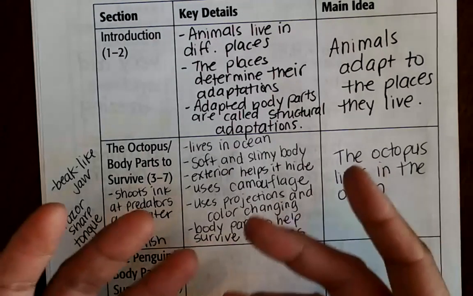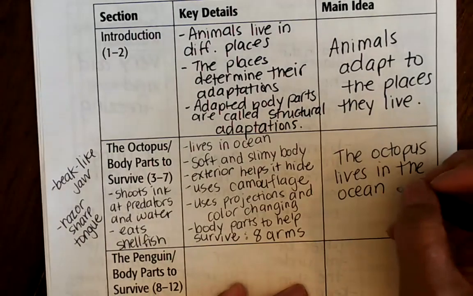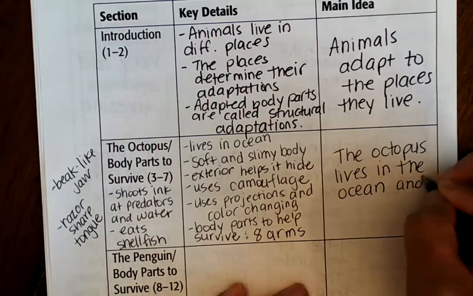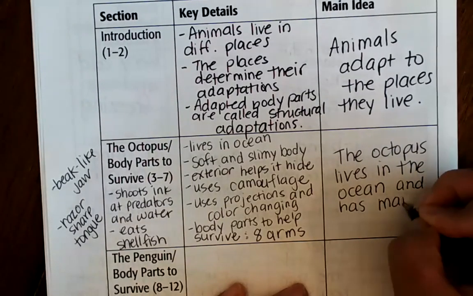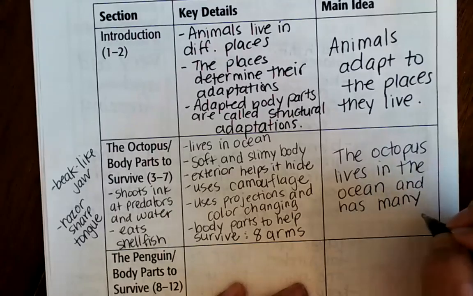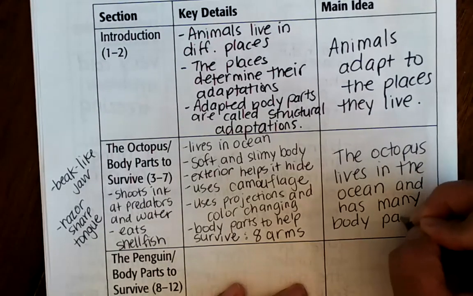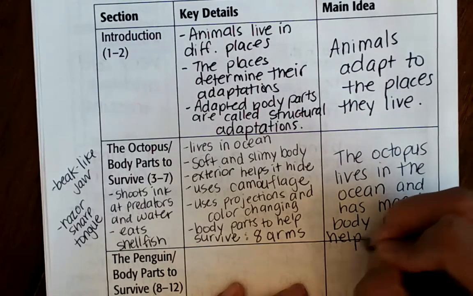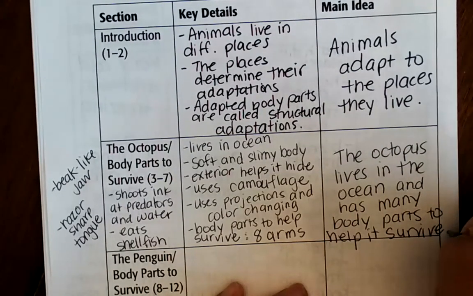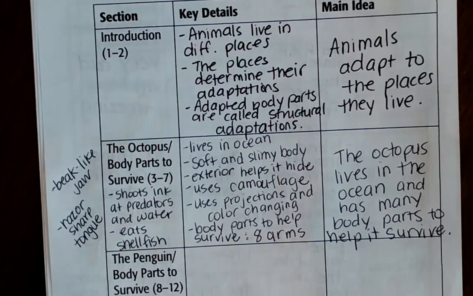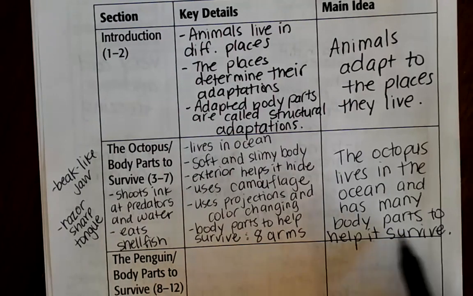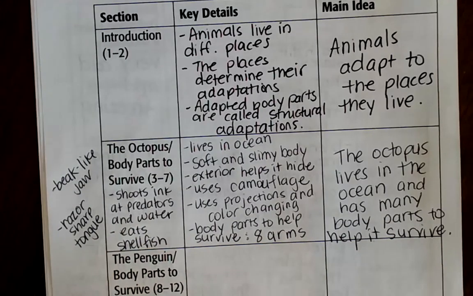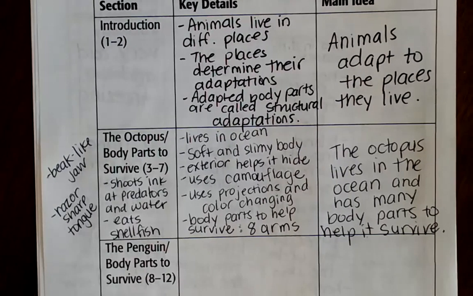So all these things that help it survive, I'm going to write here that the octopus lives in the ocean and has many body parts to help it survive. It had the arms, it had the projections, it has the soft and slimy body, right? It has that ink that shoots out. All of that helps it survive. And it ties in to the title, which is One Body, Many Adaptations. So there we go. Take a moment to copy this onto your chart.